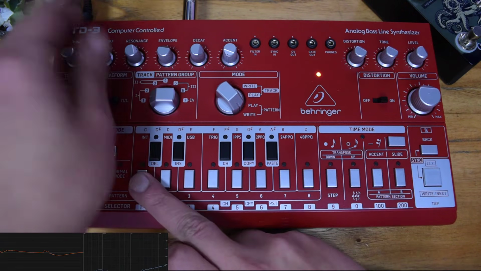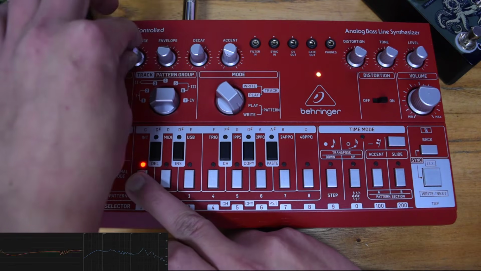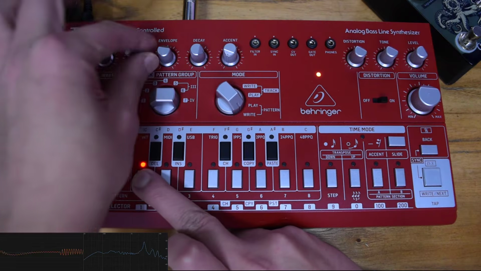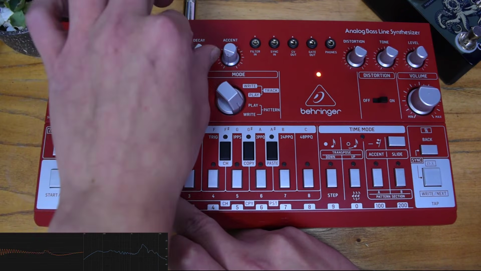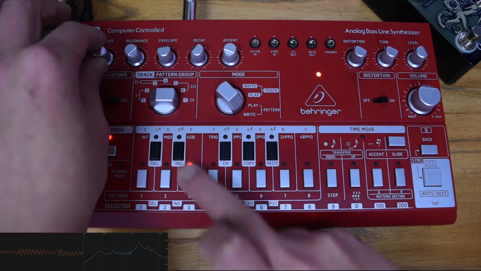And all of this, again, to get that classic sound, works with the cutoff and the resonance right there. Right. Let me make the decay shorter. And then there it is, that classic sound.